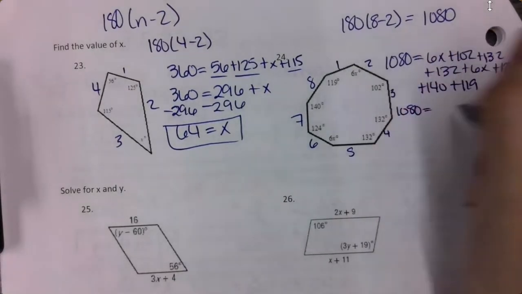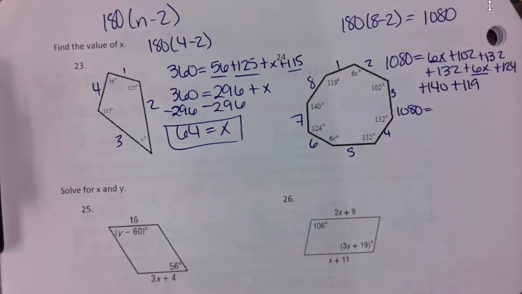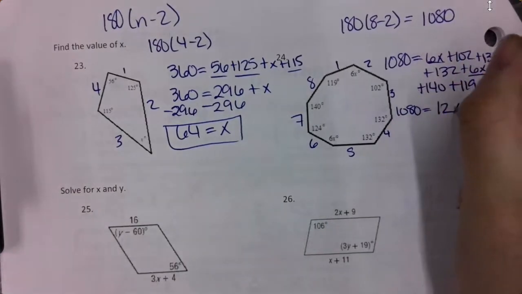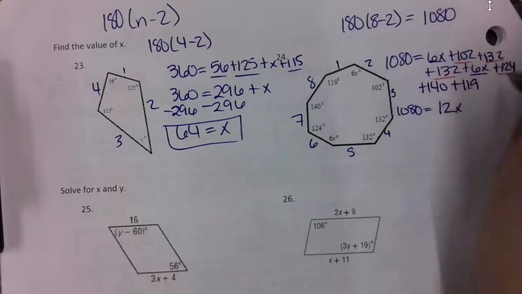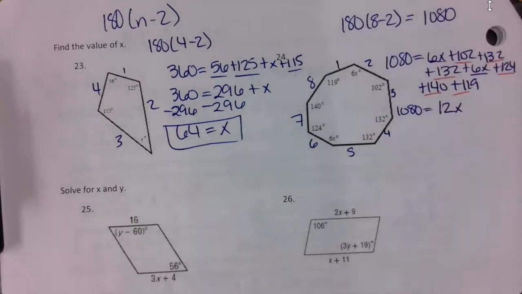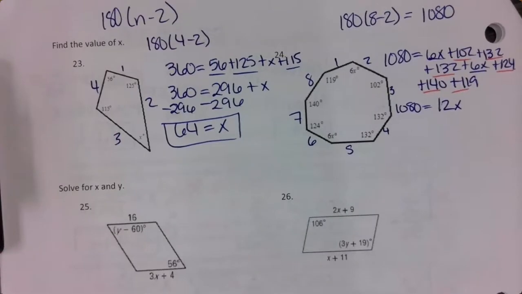So I want to add all of the like terms together. I still have 1080. I have a 6x and a 6x, which is going to give me 12x. Then I have 102, 132, 132, 124, 140, and 119. So I'm going to add those together on Desmos.